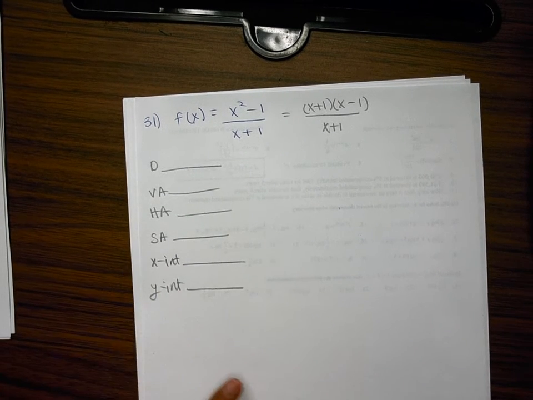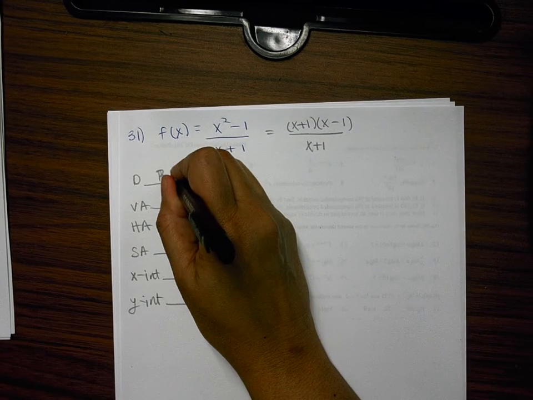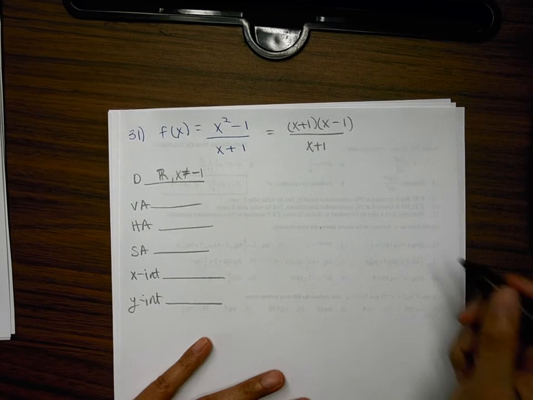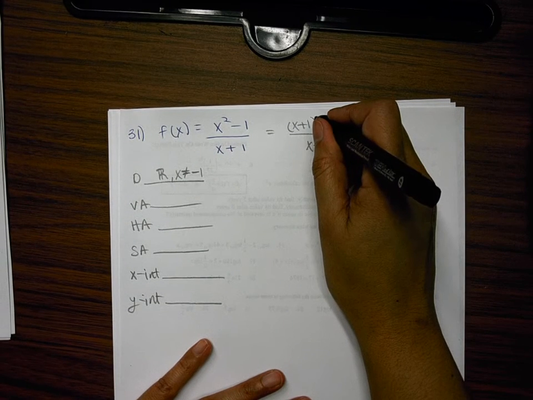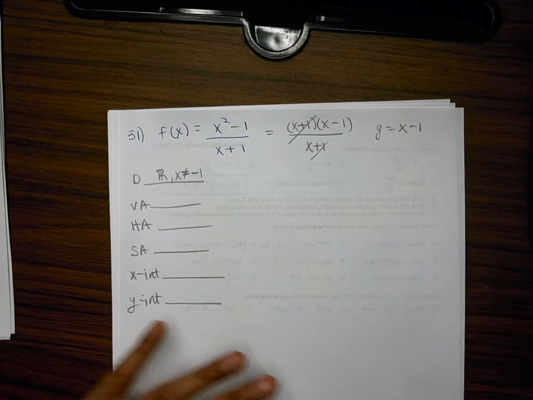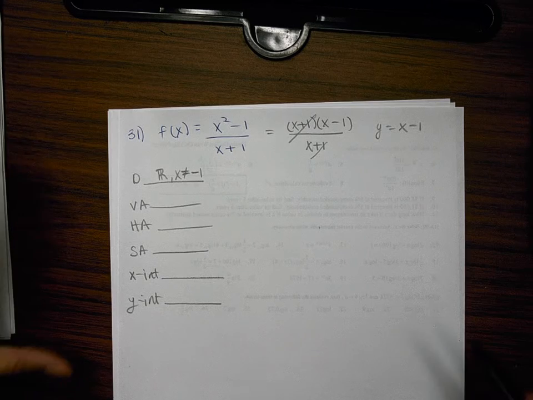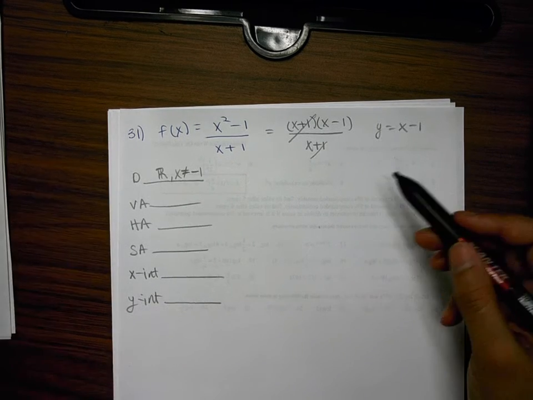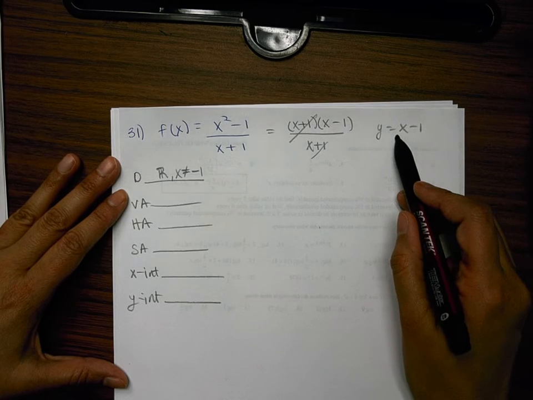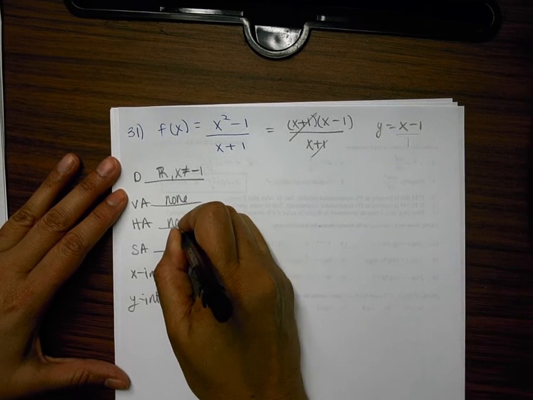Okay. Domain. All reals such that x cannot equal negative 1. Then I reduce, leaving behind y equals x minus 1. Okay, we've talked about this before, at least I hope I have. If not, I'm going to tell you now. I do talk about it when I go over worksheet 6, I believe. If there's no variable in your denominator, all of your asymptotes are none, and that is a test question, so you do need to know that.